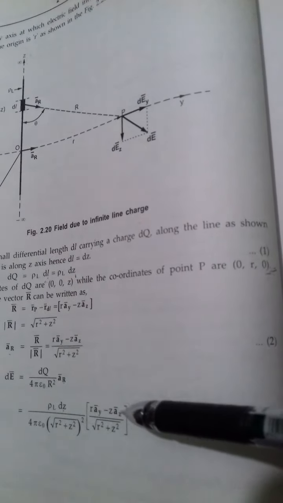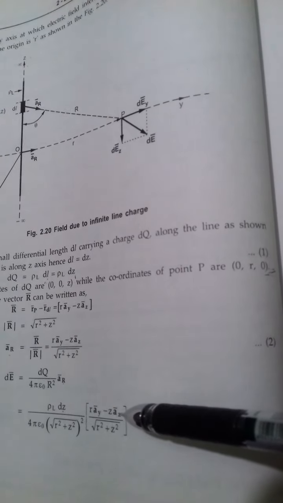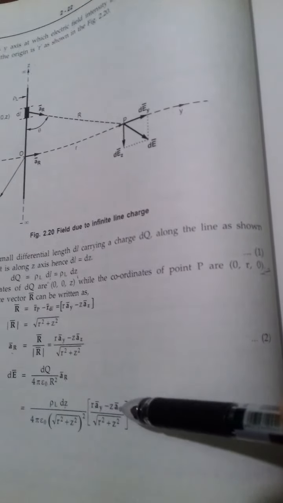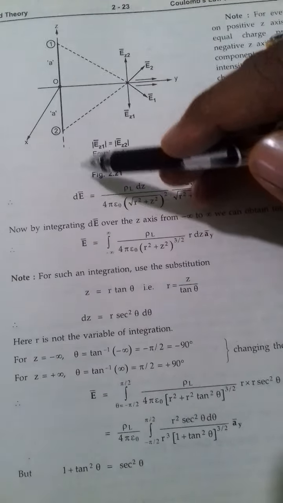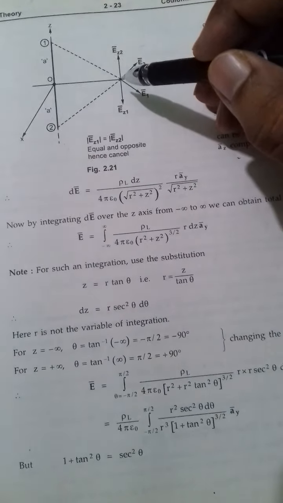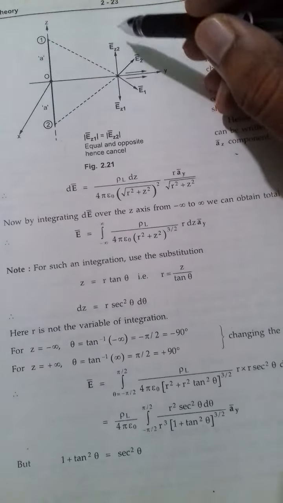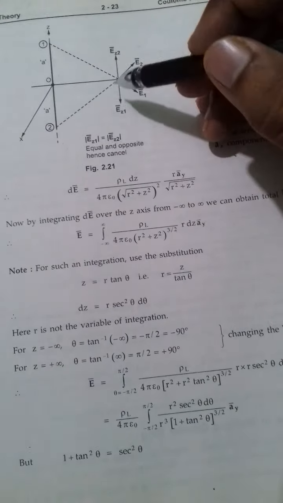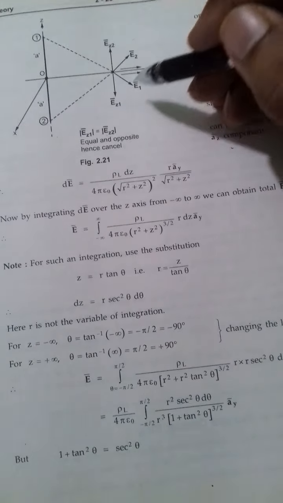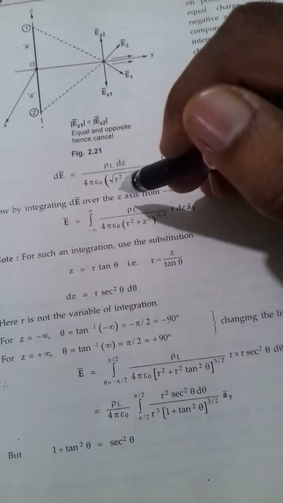So the z component cancels in the calculation of the electric field intensity. Here is the positive z axis and here is the negative z axis, so the total electric field intensity at point P due to the z component cancels.